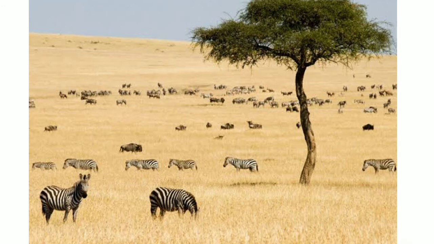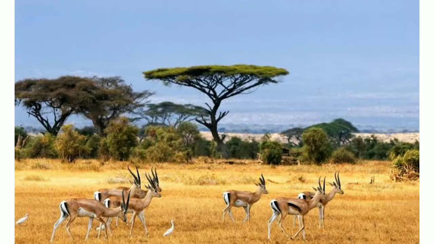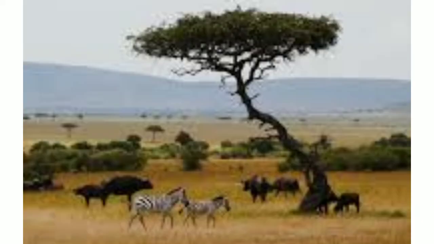These grasslands are also known as savanna in Africa. These grasslands are suitable for dairy farming, and generally the growth of these grasslands requires moderate to low rainfall. It means these grasslands can grow even with very little rainfall. Vegetation in these grasslands includes thick grasses along with scattered trees, and wildlife includes zebras, elephants, deer, leopards, etc.